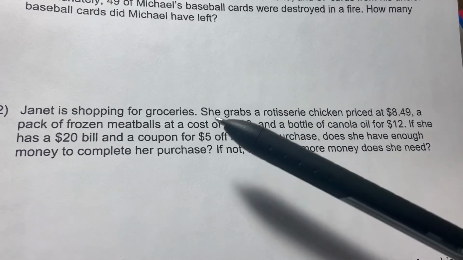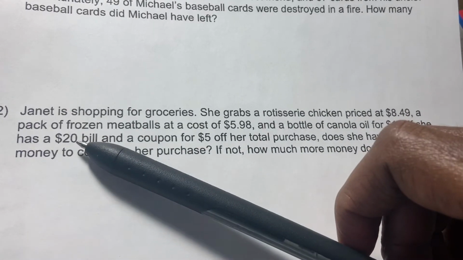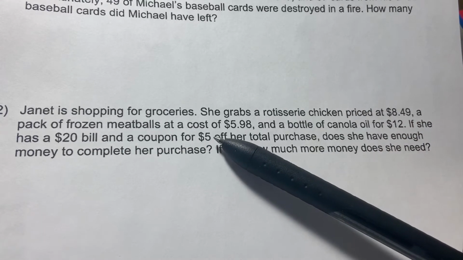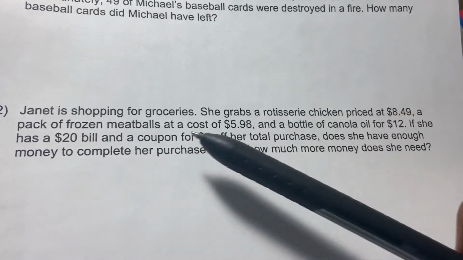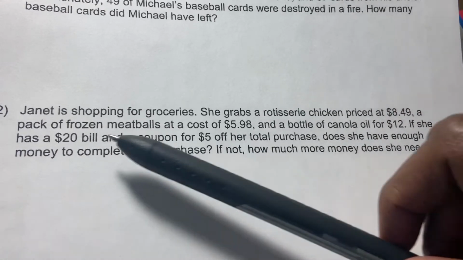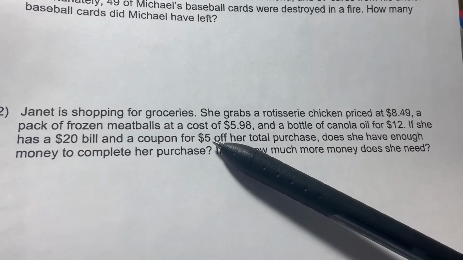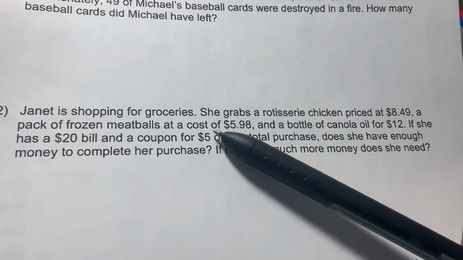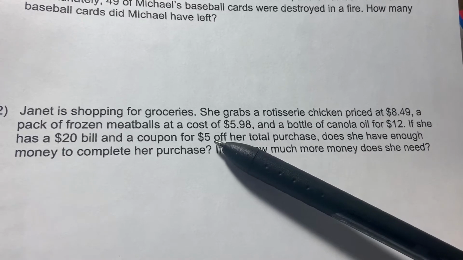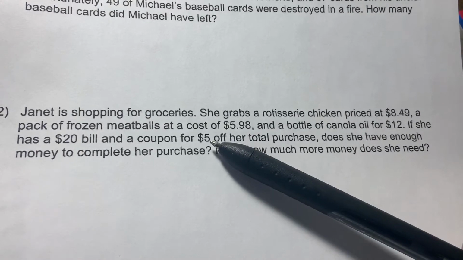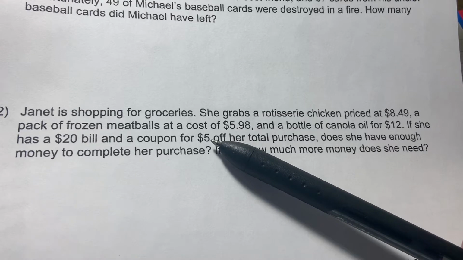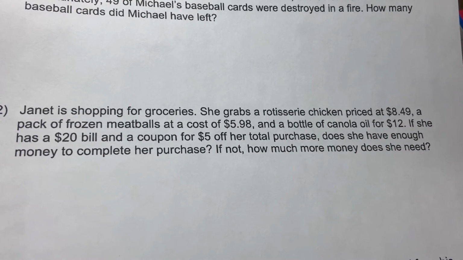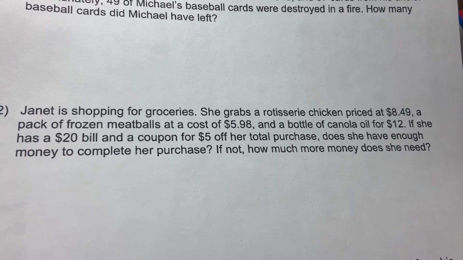So let me ask you a question. She has a $20 bill to spend and she has the coupon. So aren't both of these values kind of like, even though this $5 is not an actual $5 bill, it's still considered money she could use, it's a coupon, right? It's value, is it not? Isn't this value that she could use towards her purchase? Yeah, right? Yes. So someone give me a plan of action. What are we going to do here, right? Tell me step 1, step 2.